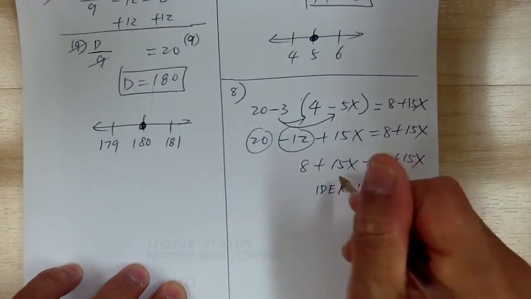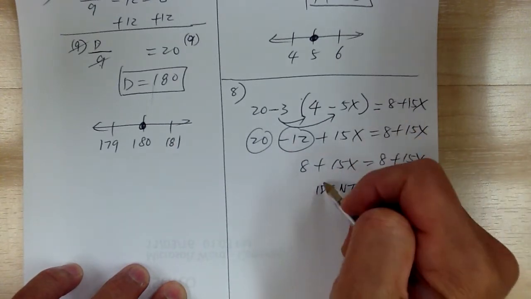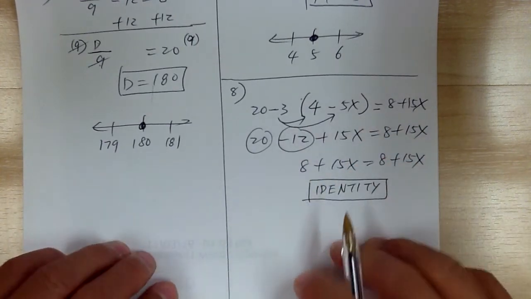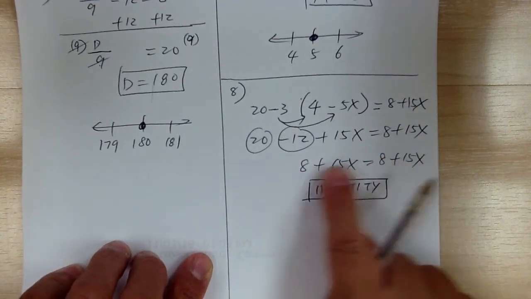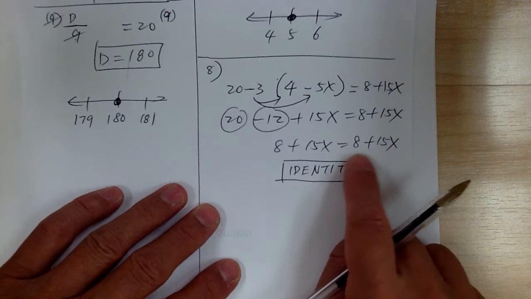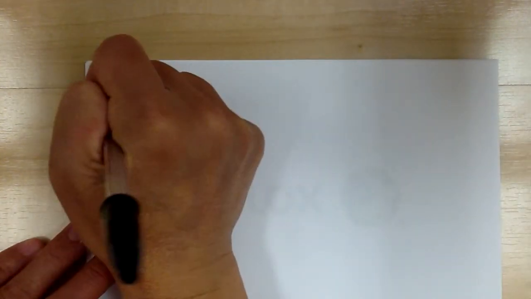Identity means no matter what x is equal to, it's always going to be true. So you have infinite number of answers. So this one is identity. Okay. So again, because they're identical. Now, if you keep subtracting, you're going to end up with 0 equal to 0, okay, which is identity. Right? Okay, let's go to number 9.